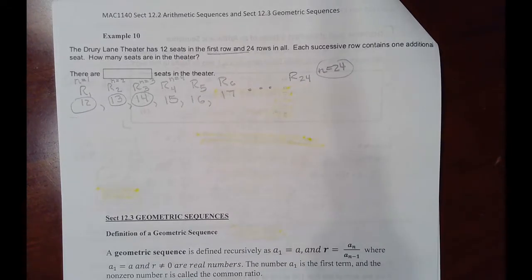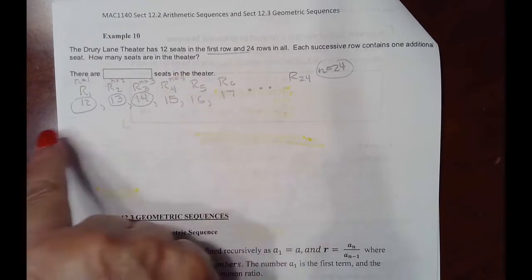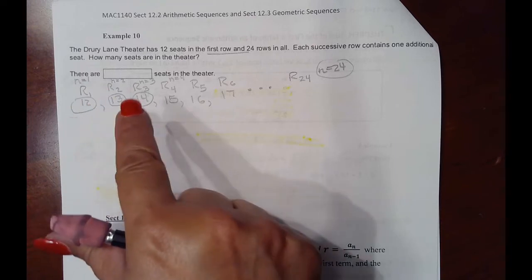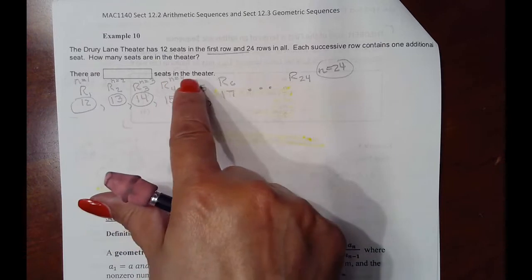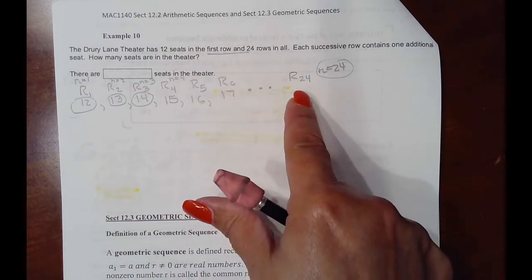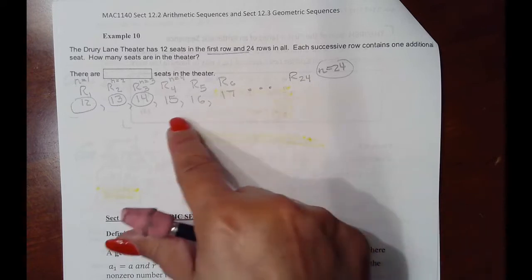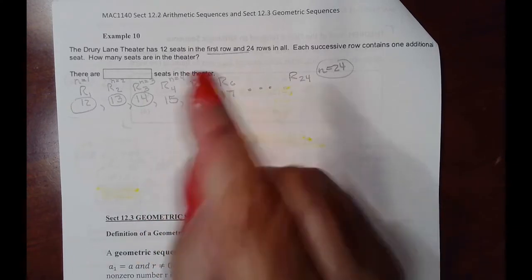Okay, so the question here is, how many seats total are in the theater if all this is occurring? 12 seats in the first row, 13 seats in the second row, 14 seats in the third row, where these n values keep changing all the way until you're at the 24th row, which I'm not going to do all the numbers between here and there because that would just be crazy. I want to know what the total number of seats are. But just like in all these other problems, we did not know all the values.